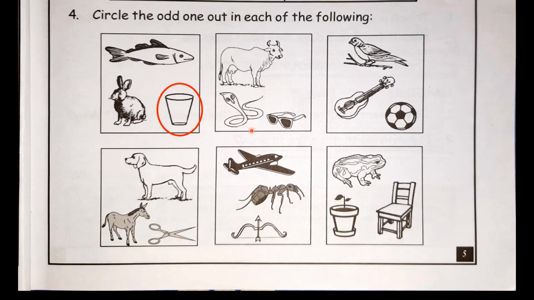Now let's go to the second picture. Cow, snake, sunglasses. Now can you identify the odd one here? Think, children. Yes, it is sunglasses, because sunglasses is a non-living thing, whereas cow and snake is a living thing. Very good.